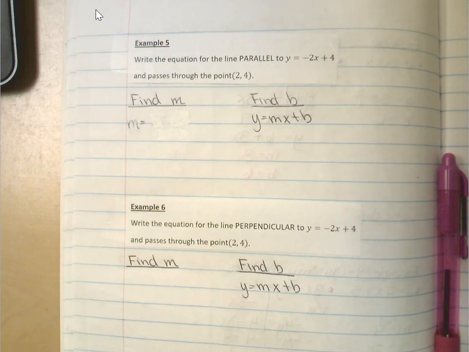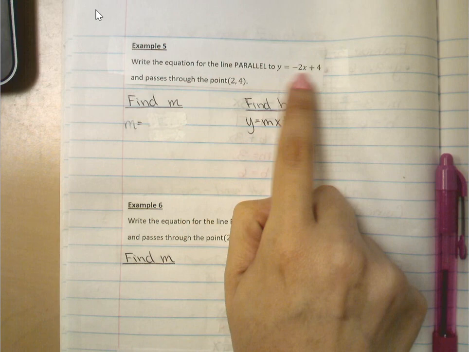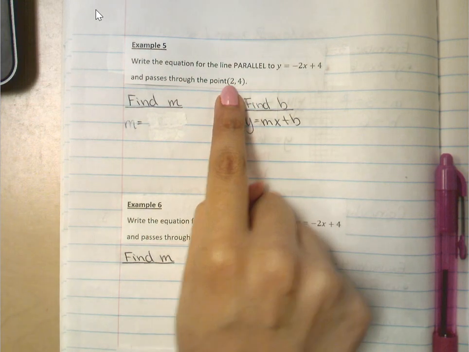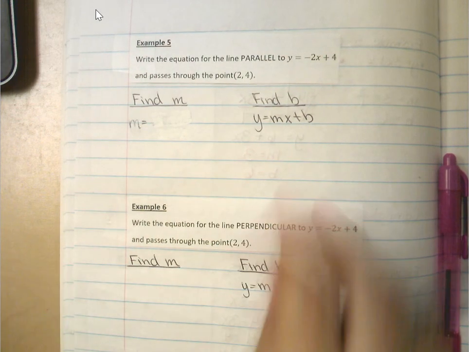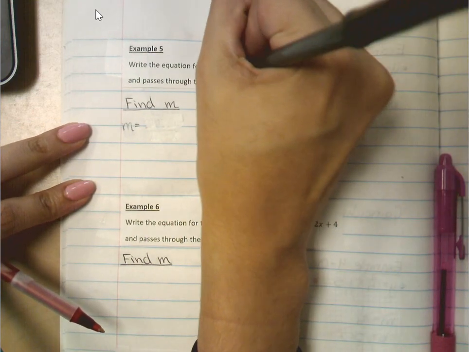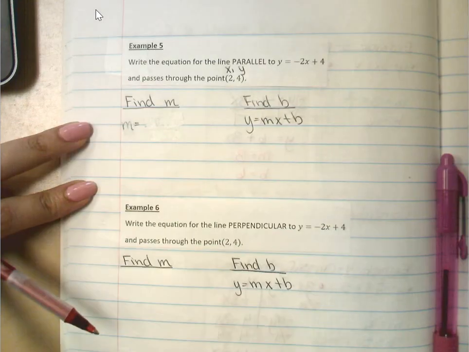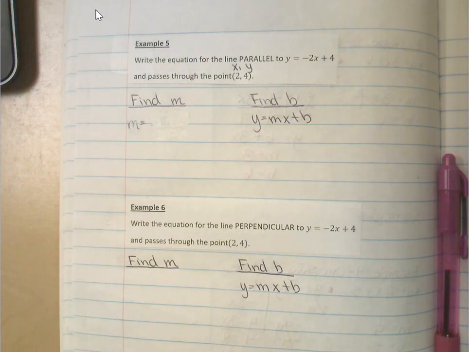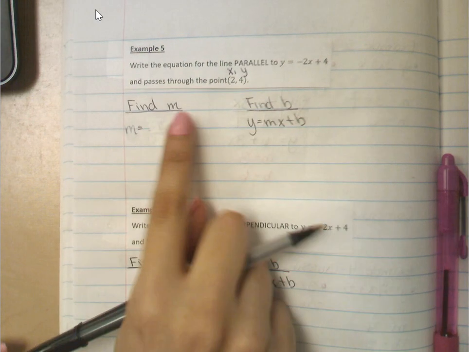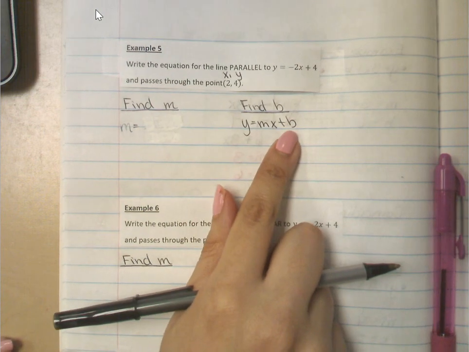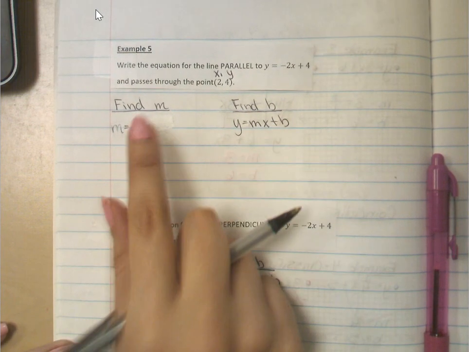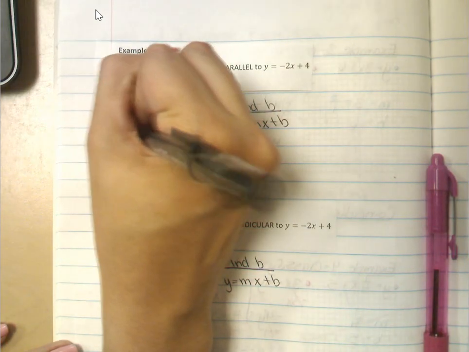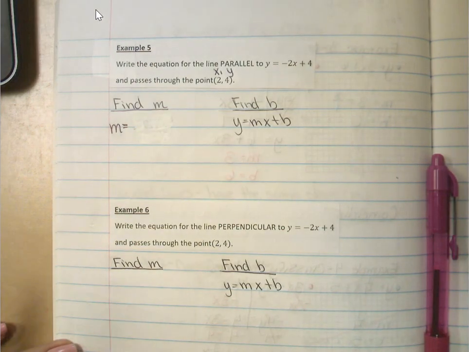All right, last 3 examples for this section. I have example 5 where they're asking me to write an equation that's parallel to the given line, and it has to go through this point right here. So for this one, since they gave me a point, I'm going to label that with x and y. And then my first step is always going to be to find m, and then I have to find b for my equation, the slope and the y-intercept. But really, I don't have to calculate the slope. All I have to do is be able to identify it from the equation that they gave me.